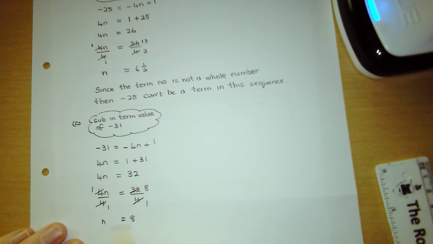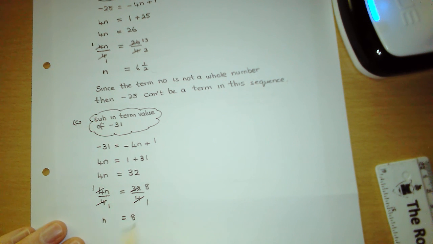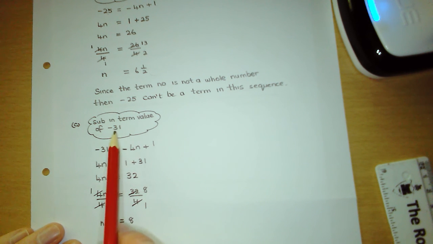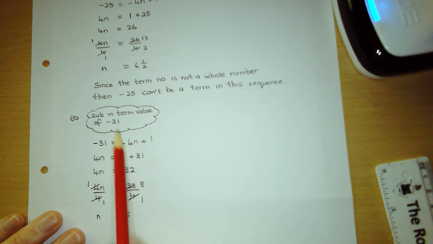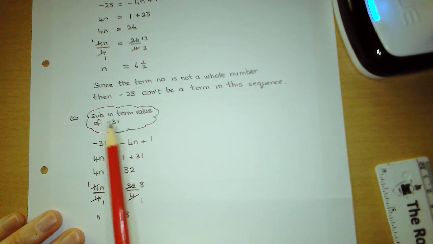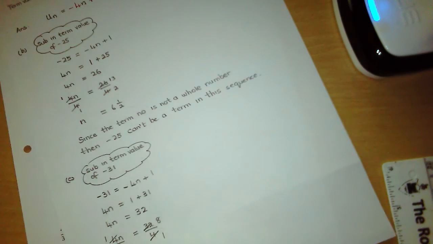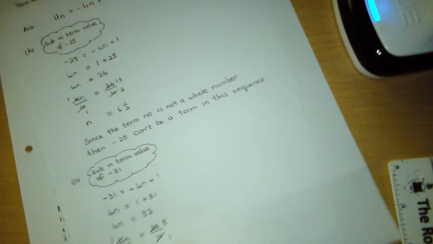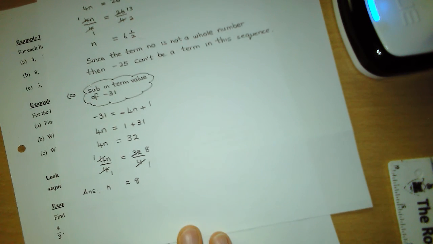So this time the term number is a whole number, which means that minus 31 is a term value in the sequence. So we've worked out that the term value of minus 31 corresponds to a term number of 8. In other words, the 8th term has a value of minus 31. So final answer is n equals 8.